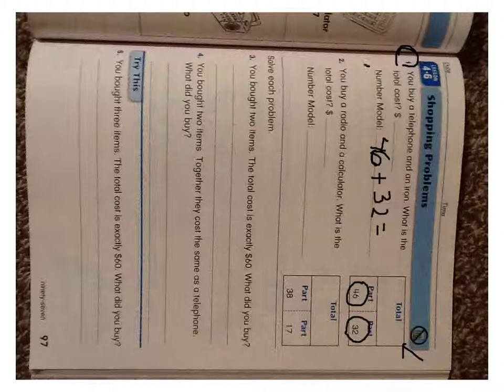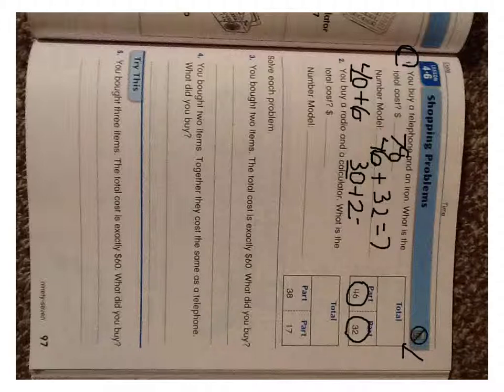I like to think of 40 plus 6 and 30 plus 2. 40 plus 30 is 70, and 6 plus 2 equals 8. The total cost is $78.